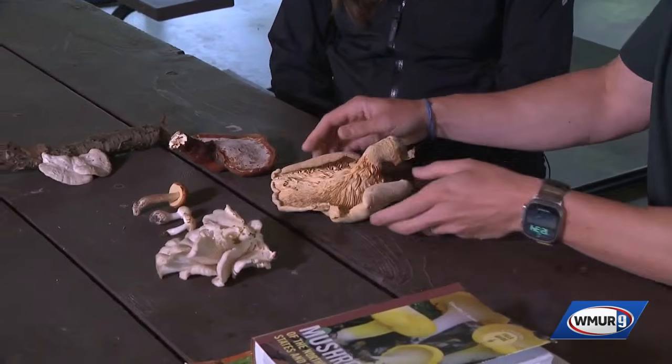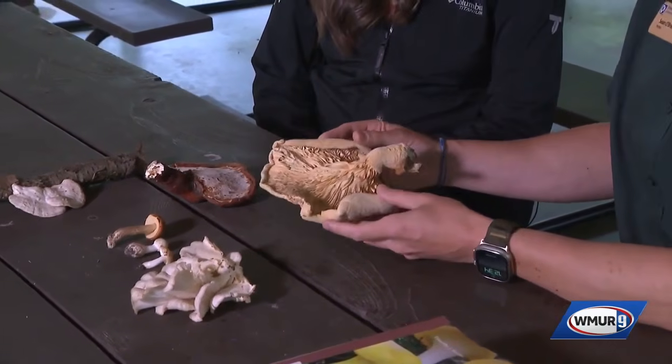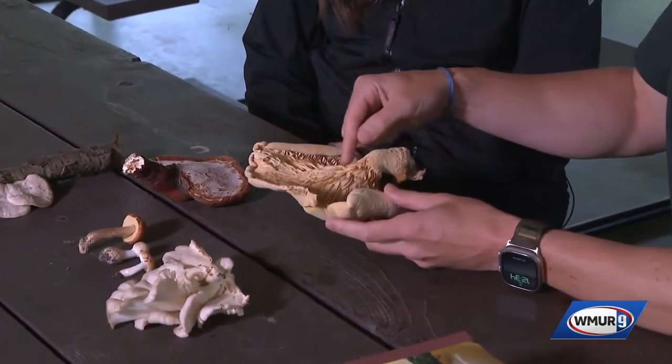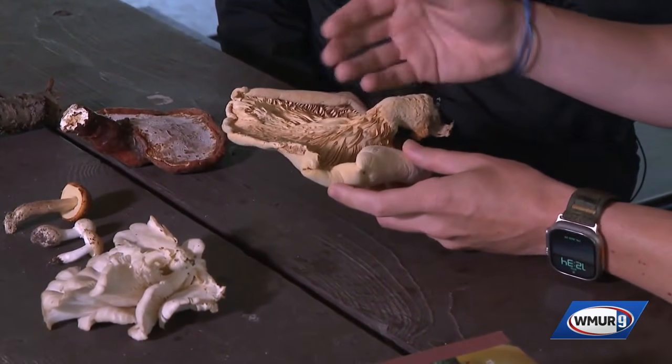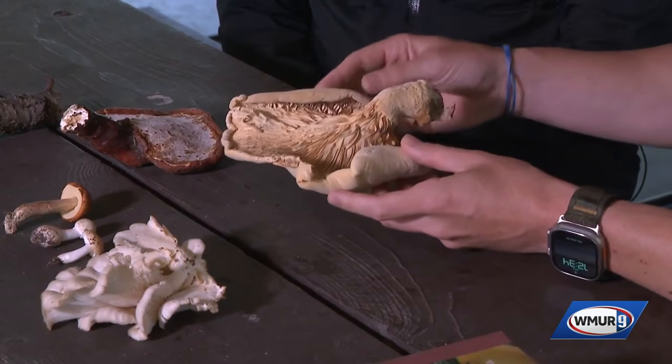So you have two main types of mushrooms. You have gilled mushrooms, which you can see right here. This is a dried specimen, so you can see the gill structure. And the gill structure is where the spores come from. So this is how they replicate.